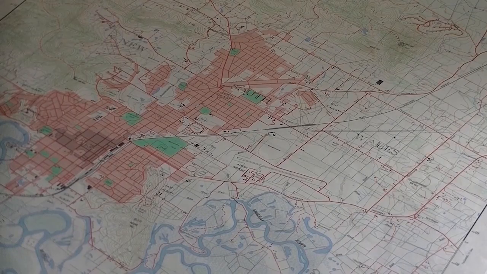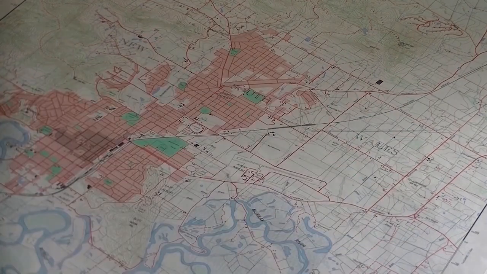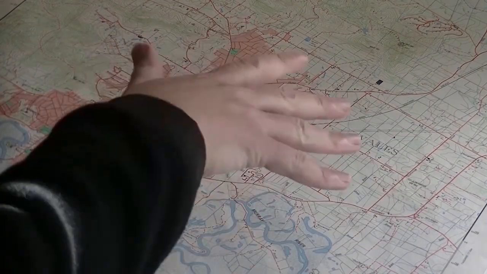All right, so this map of Albury is what Albury was like in 1977. And in fact, if you've ever been to the Albury campus of Charles Sturt Uni, it's not on this map.